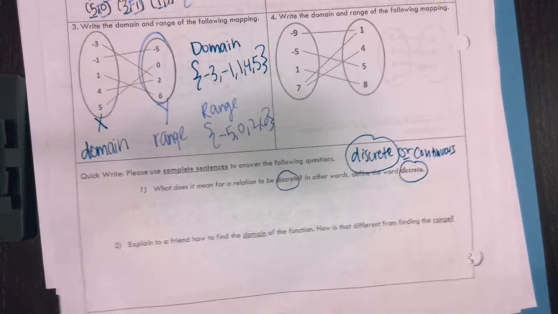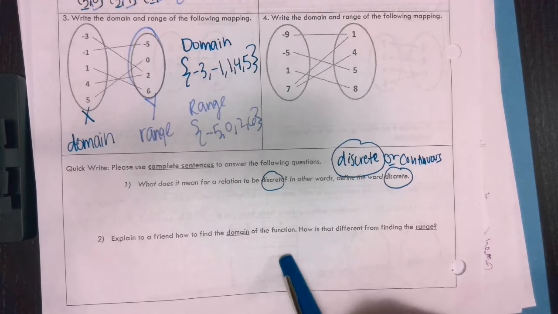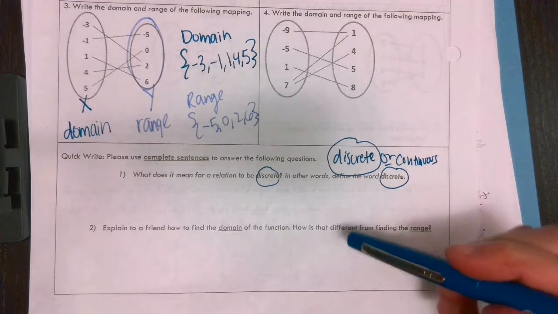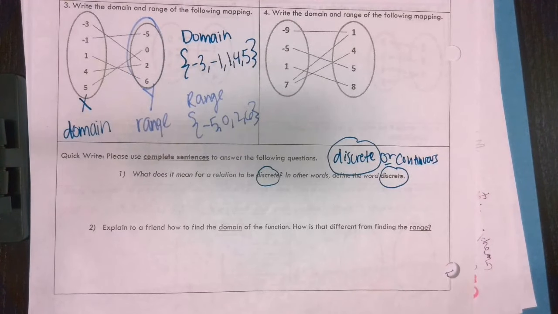Part 2, it says, explain to a friend how to find the domain of the function. How is that different from finding the range? So think if you were explaining this to a sibling, a cousin, a friend who's in middle school, what would you tell them that they need to do in order to find the domain or range? So it's just kind of a little roadmap for you to help other people understand how to find domain and range. If you have any questions, please let me know.